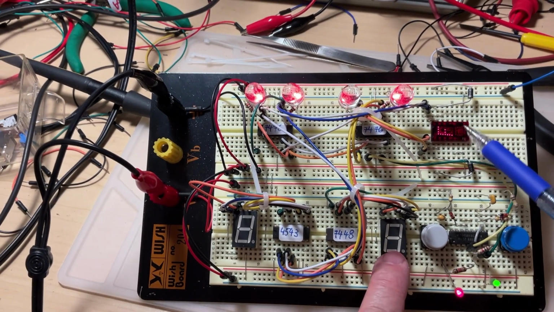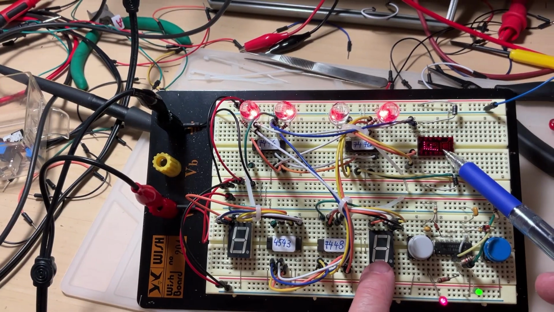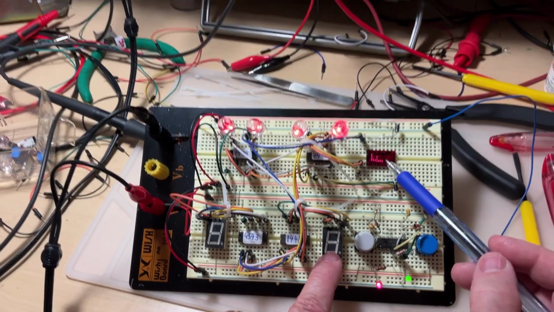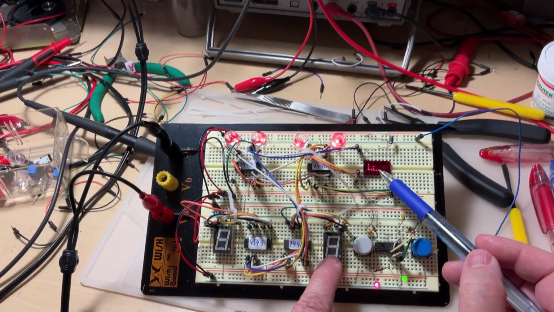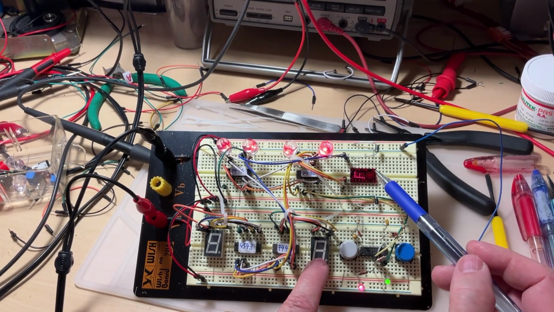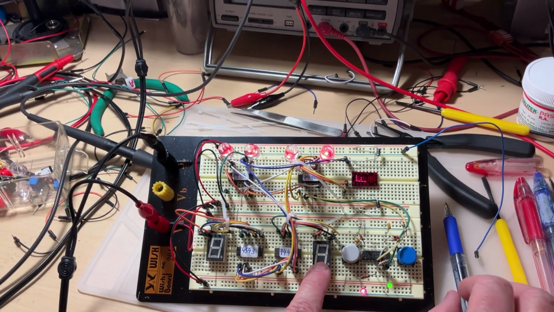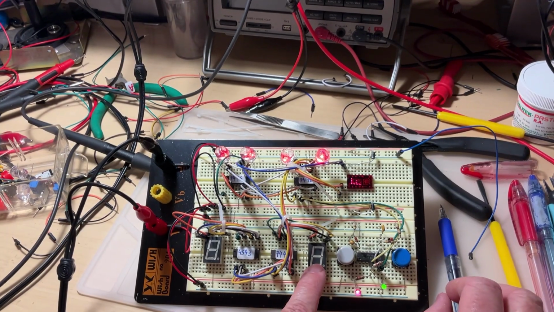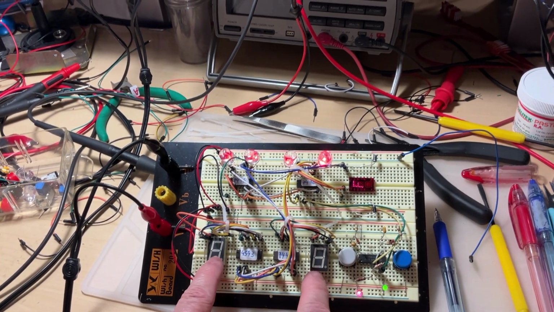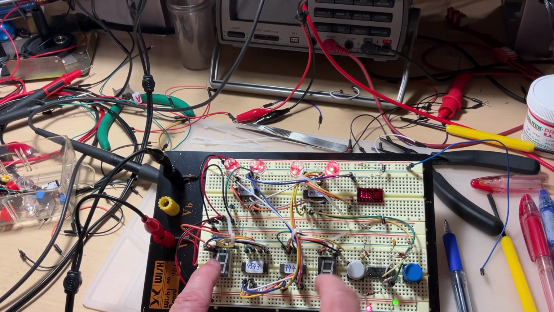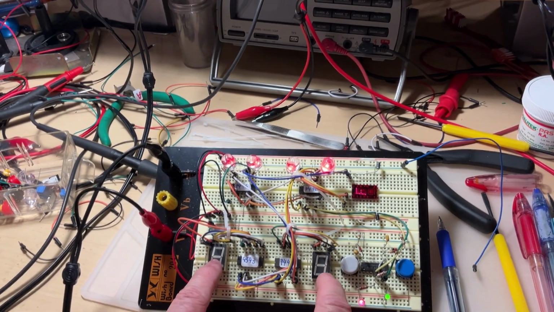Okay, so this is a full hexadecimal display where it displays clearly in letters A, B, C, D, E, F. And this is the 7440A decoder.